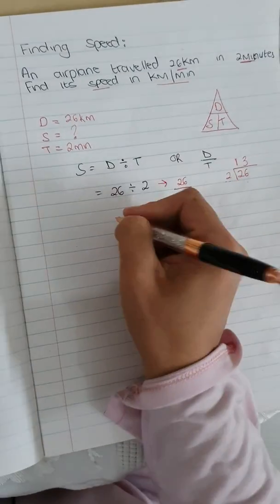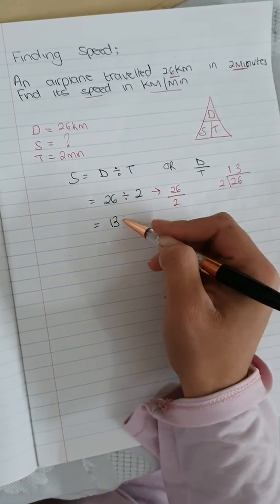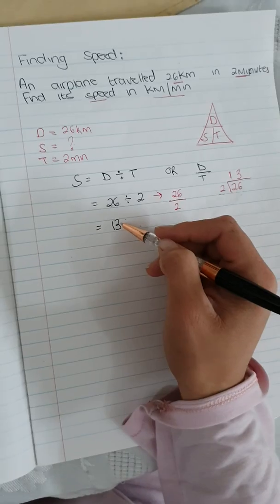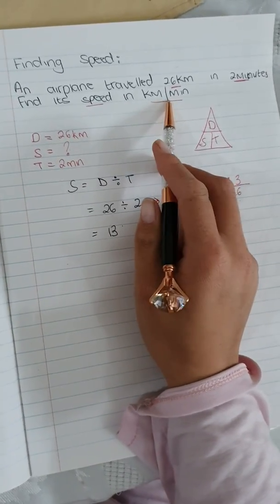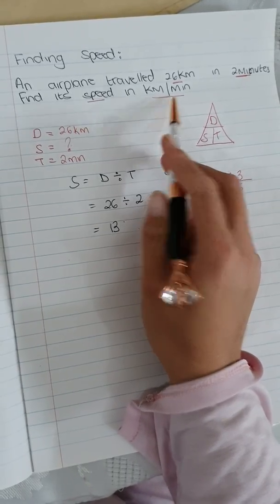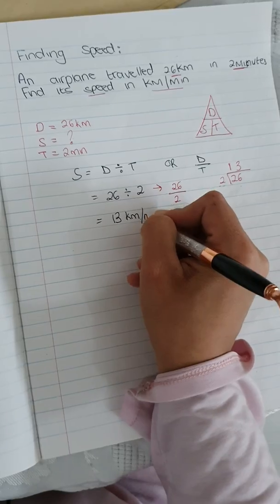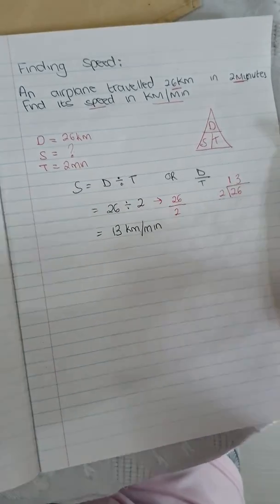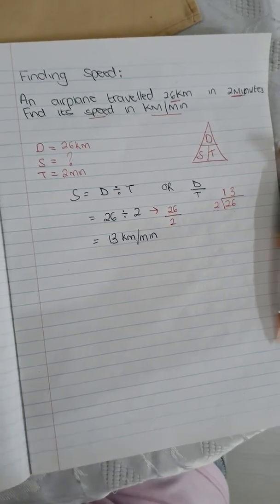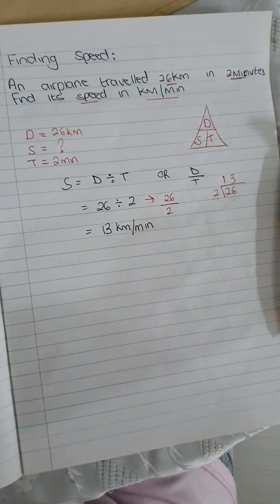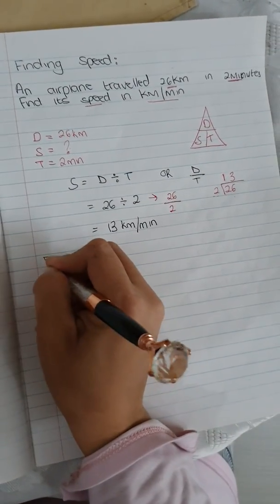So my answer here is 13, and remember this is my numeric value for my answer, but they told me that the unit that I need to keep my answer in is kilometers per minute. So I write down my unit, which is kilometers per minute. Now that tells you what your answer is, and it's quite easy by us creating a checklist as well. Let us now move on to finding time.